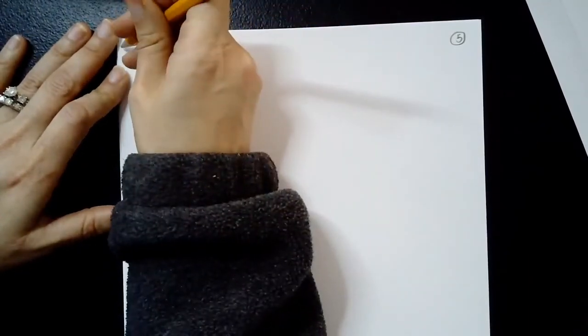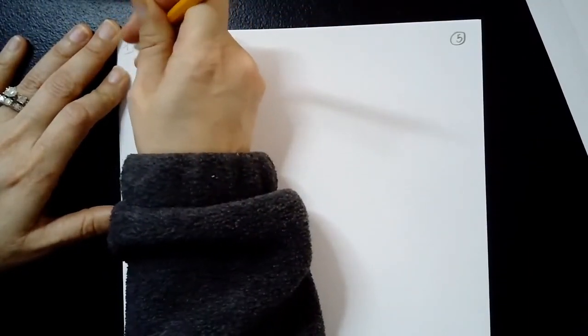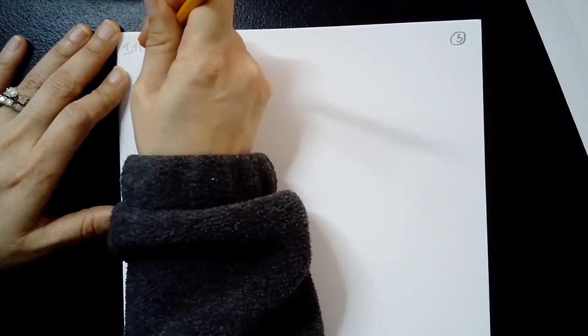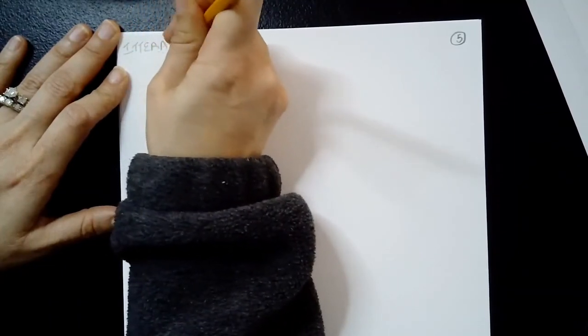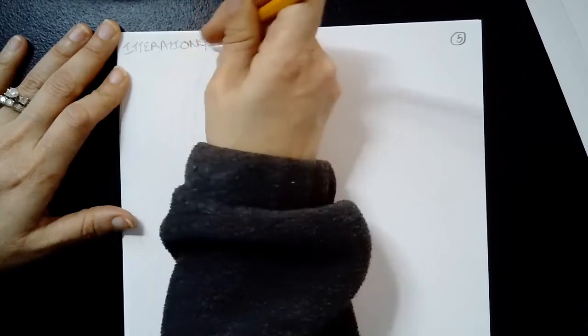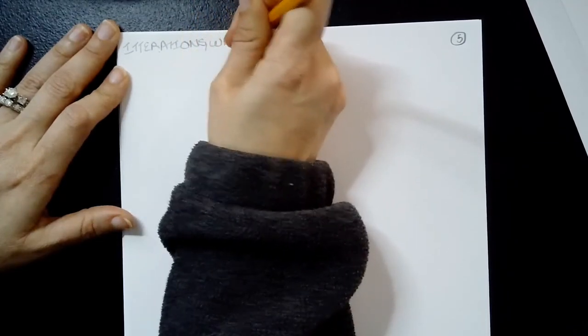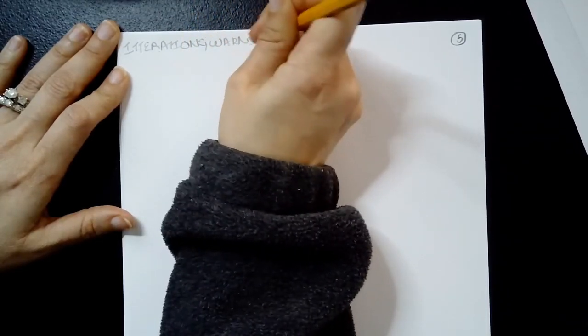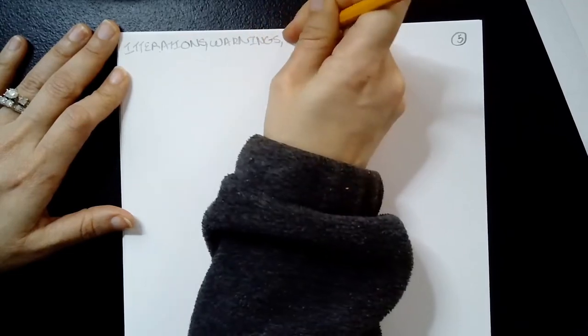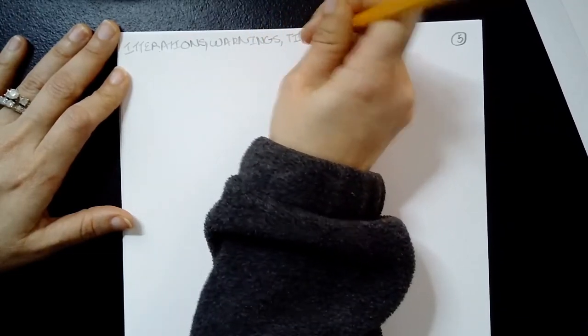So page 5 is going to be titled Iterations, Warnings, Tips. So this may contain things that are related to topics on other pages, but more likely than not, it's going to capture stuff that is indirectly related to the other stuff and hence gets its own page.